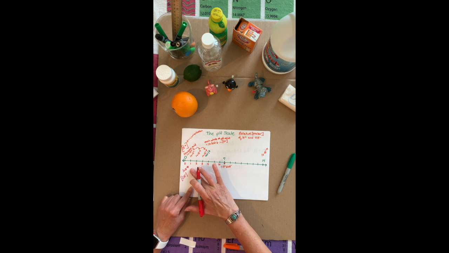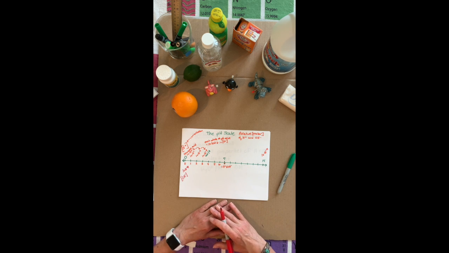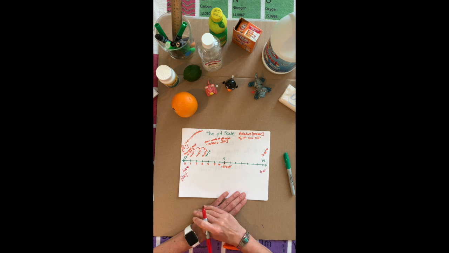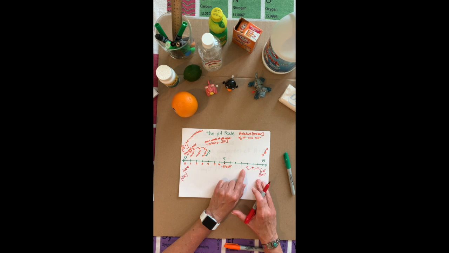And again, every whole number pH increment is a 10-fold difference. So let me go to the strongest base here, which would have a pH of 14. You have 1 times 10 to the 0, which is the hydroxide ion concentration, okay?